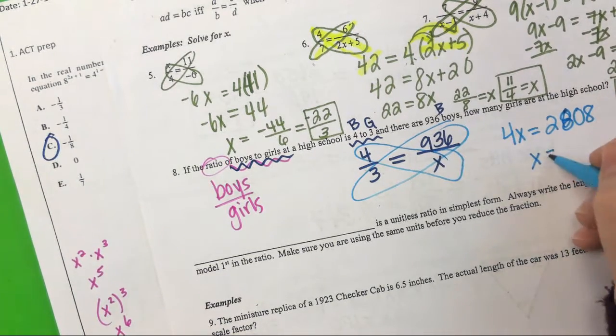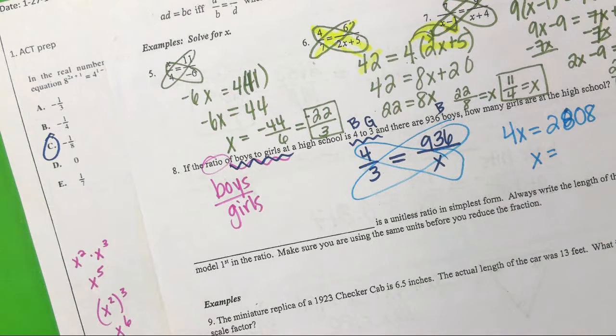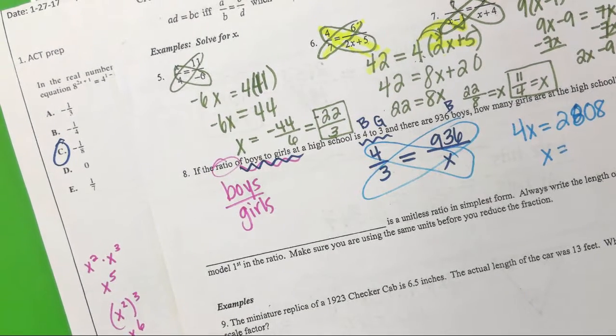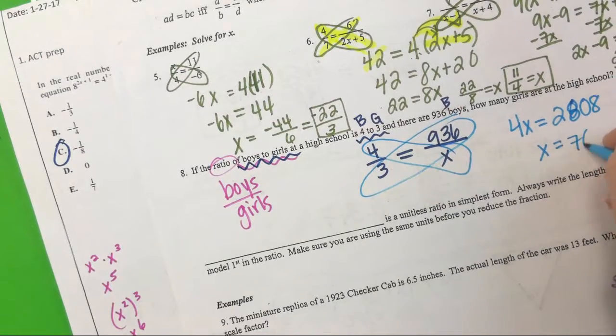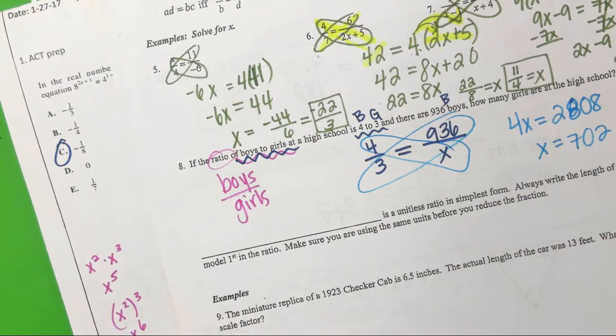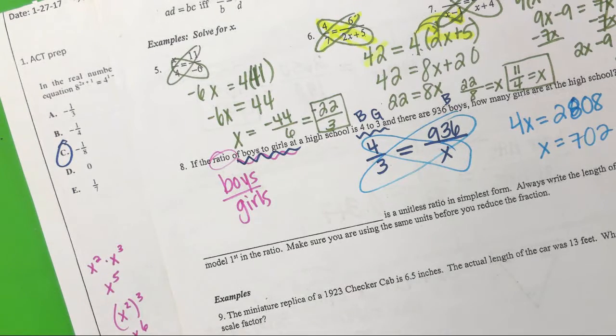So x equals 702. Okay, if you follow that one, that's really about as difficult as it gets with us. That's what the next ones are going to be about.